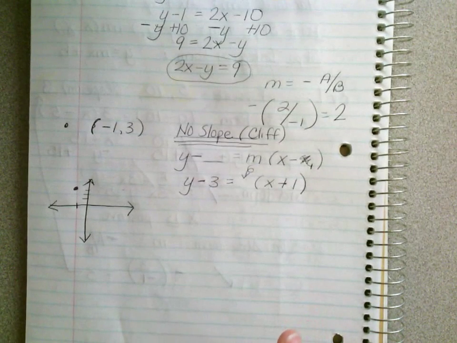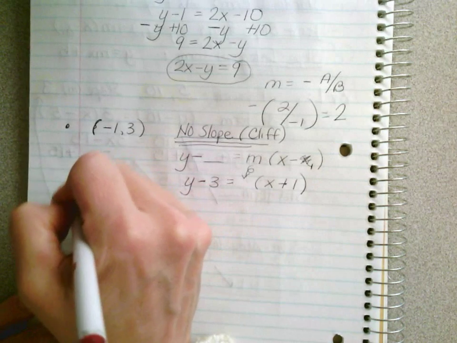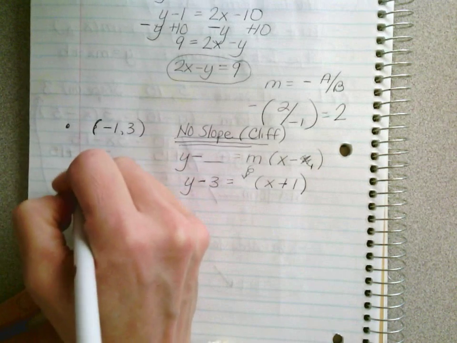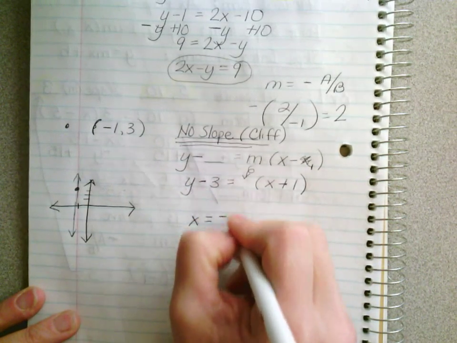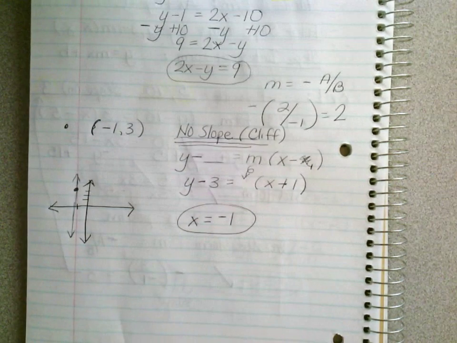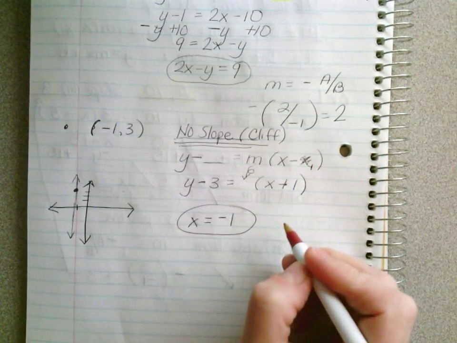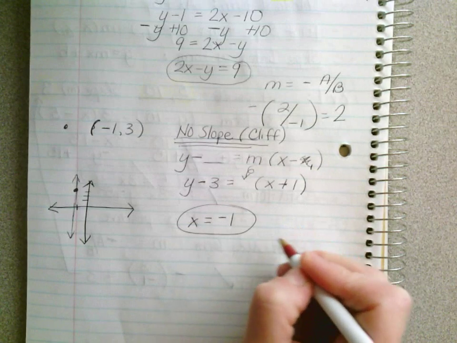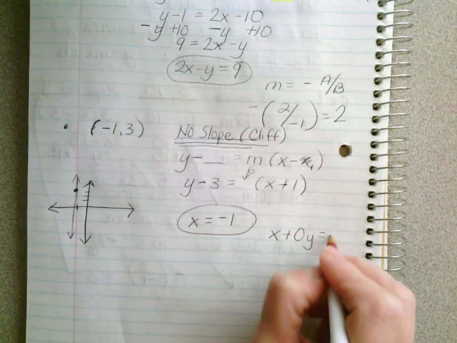That means the line would be here, right? Wouldn't it be fair to just say that's all you have? x is -1. But that's not standard form. Standard form then would be x plus 0y is -1.